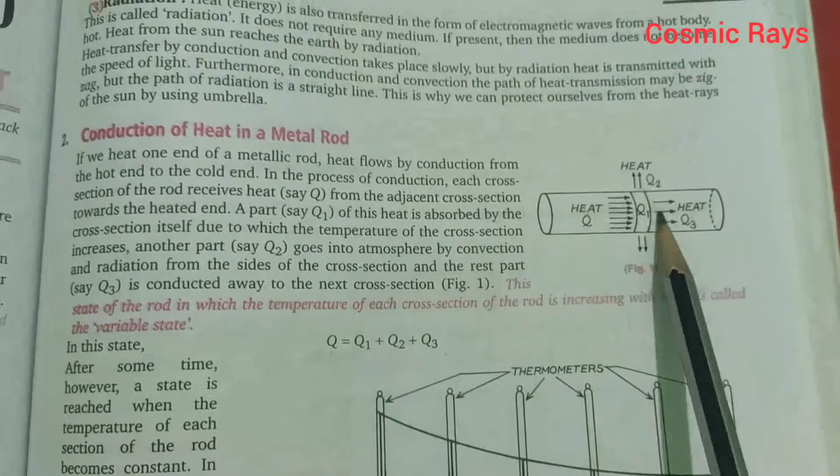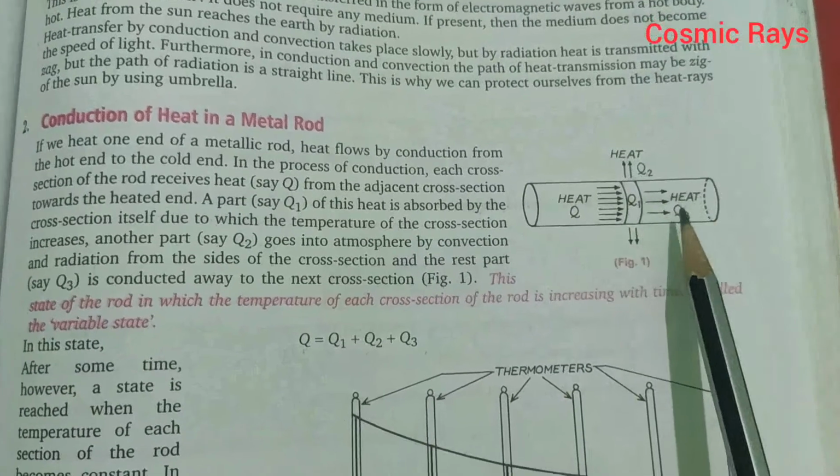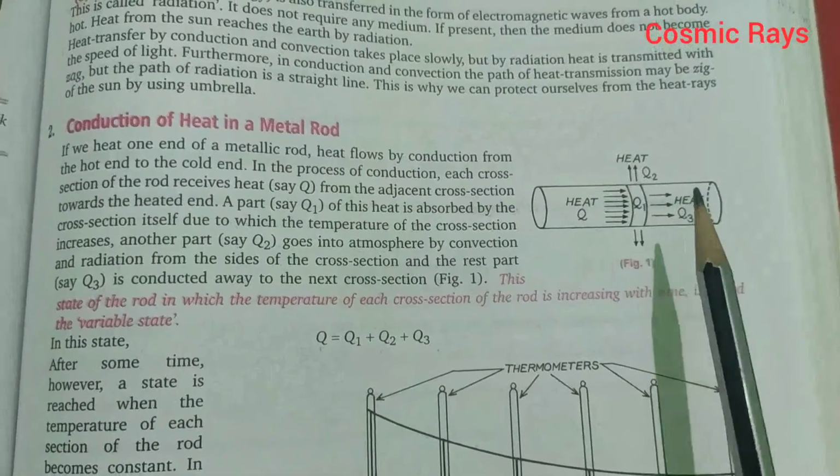Now at this point, this rod is in a variable state.